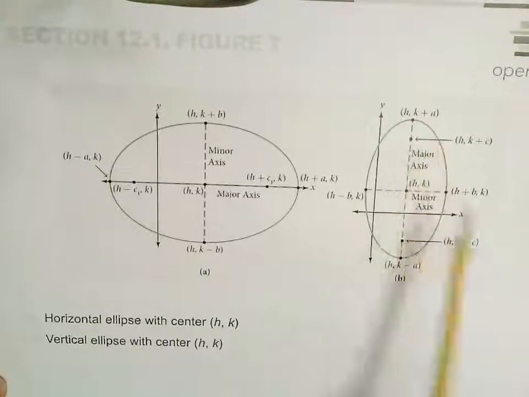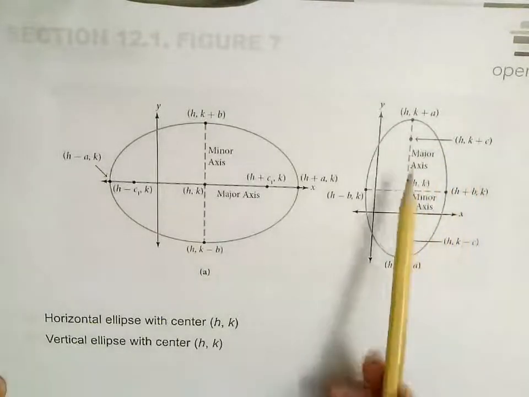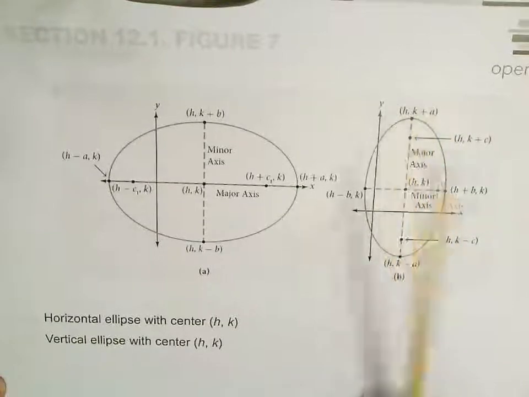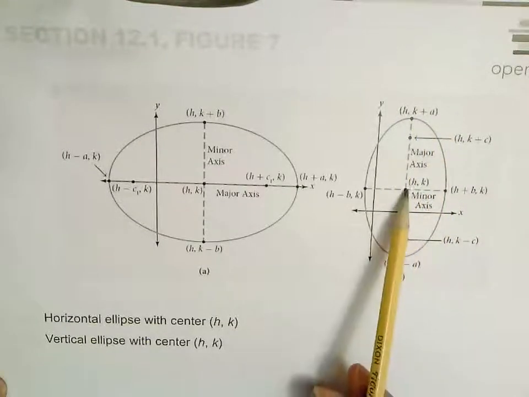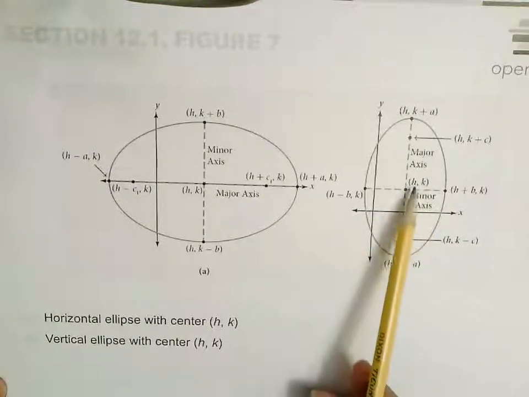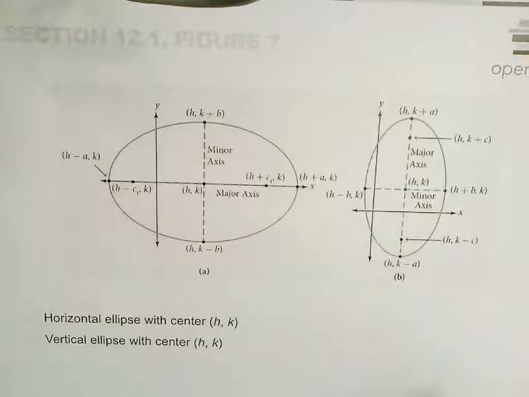Here is another ellipse. This is the vertical ellipse because the major axis is vertical. That's the longest axis right there. And you see here h, k. The center is not at the origin. See, here's the origin and here's the center of this one. So we're going to be looking at graphs of ellipses whose center is not at the origin.